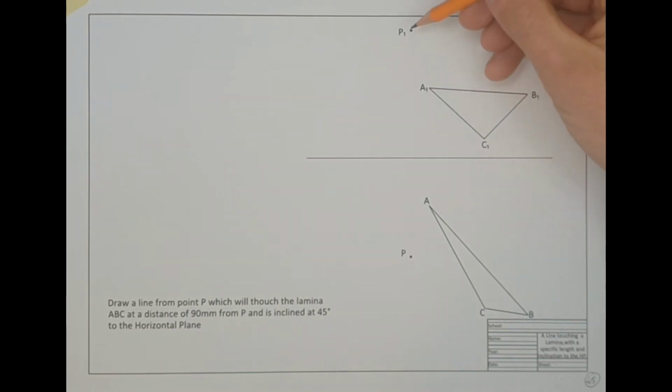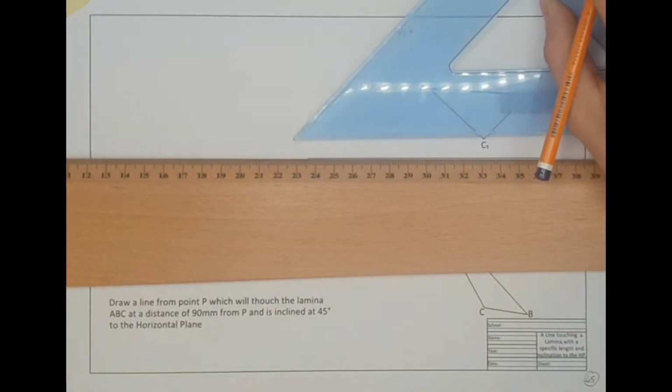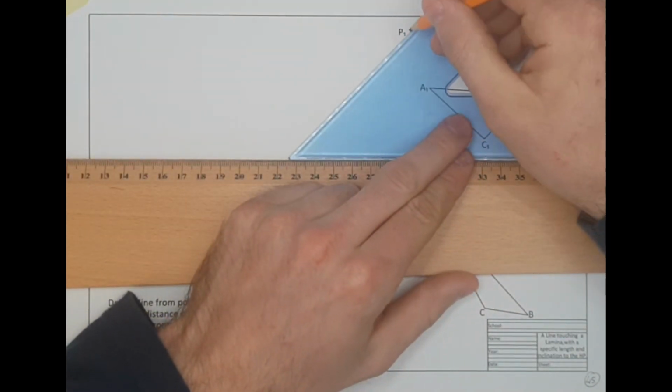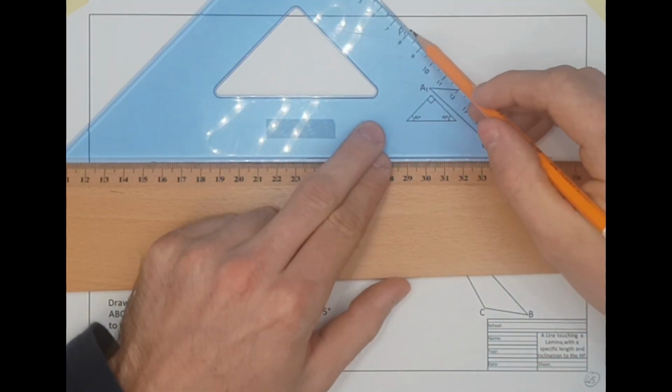So it's one particular line, and there's only one possible answer. The point P will go down and join someplace, and the true angle that makes with the horizontal plane will be 45, and it has to be a true length of 90. So there's a few constraints in here. Let's loosen those constraints a little bit first of all. Let's just work with a cone. We'll just work with this, okay? 45 degree angle going both ways there.